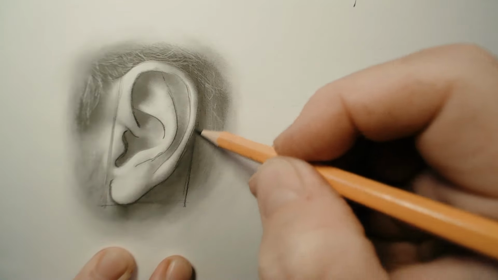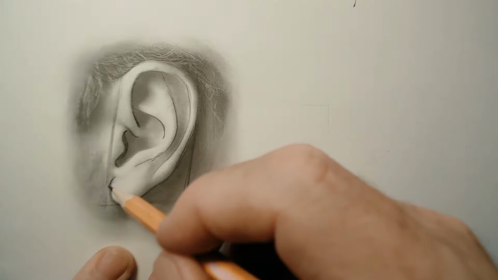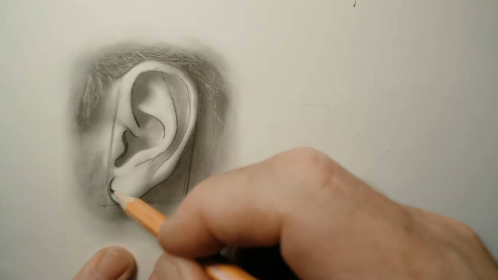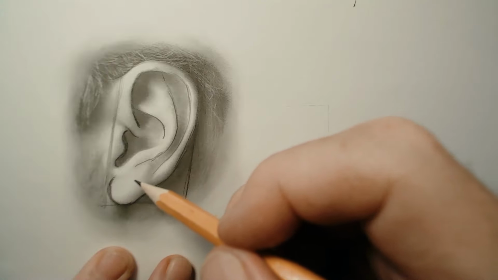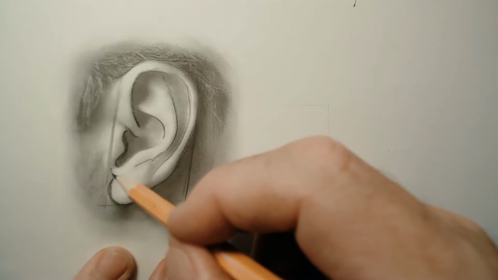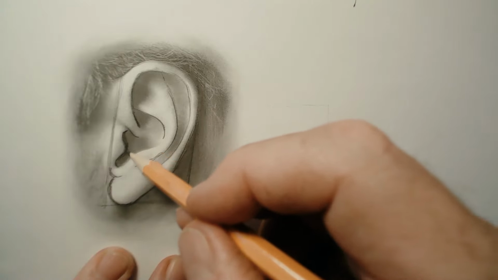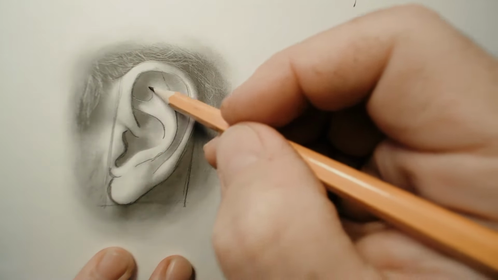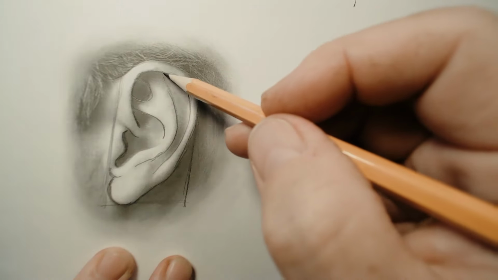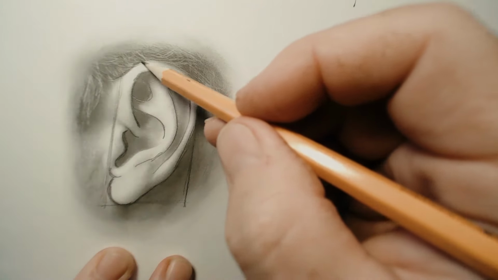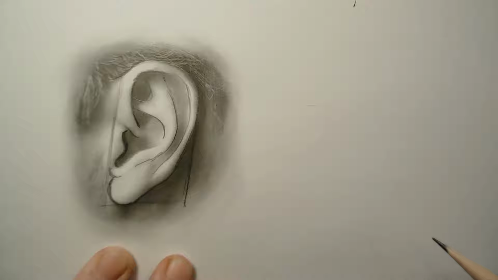Every ear is a little bit different, but more or less the structure is always the same. So some people have a bigger lobe, some people have a very small lobe. In this case, it's a reasonable size lobe. And there is this line right here. This part is going to be in the dark, and then you have some sort of curve here.